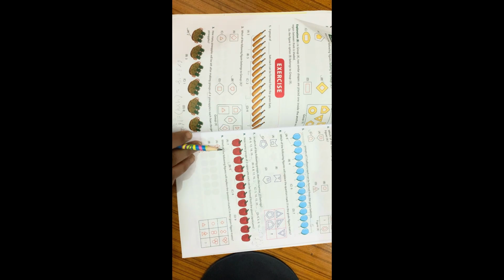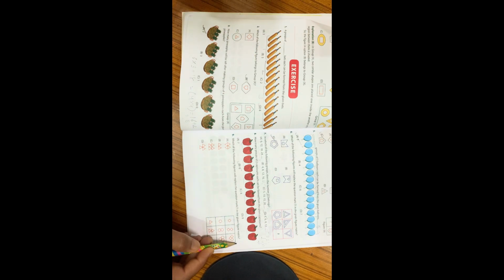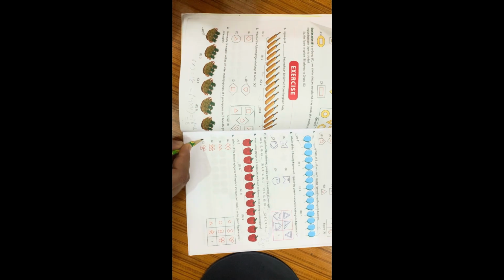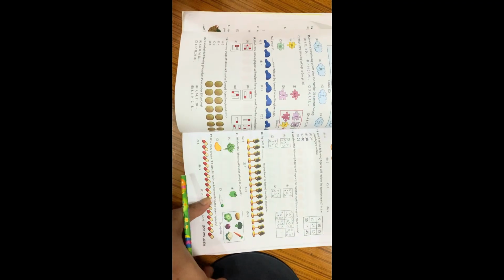Now coming on to question number 9. Which of the following figures will replace the question mark in the given figure matrix? In each row from left to right, the number of shapes is increasing by 1. Observe it, this is increased by 1, then it's again increased by 1. The circle is increased by 1 every time. Triangle: there is 1 triangle, 2 triangles, and here will be 3 triangles. The right option is D.